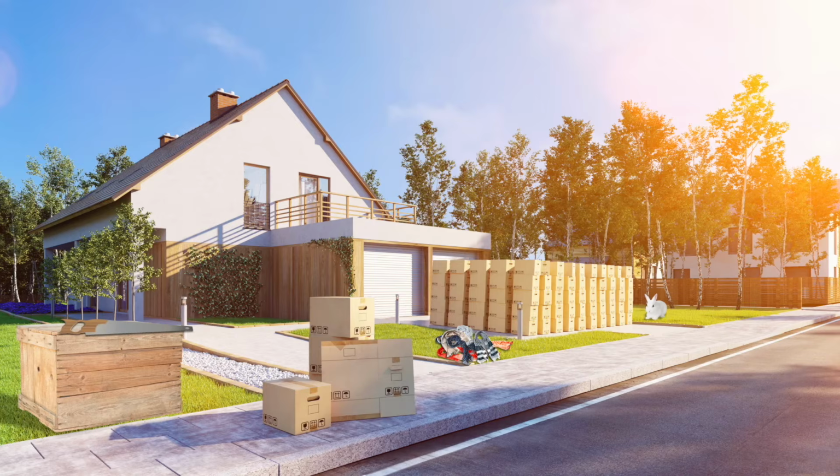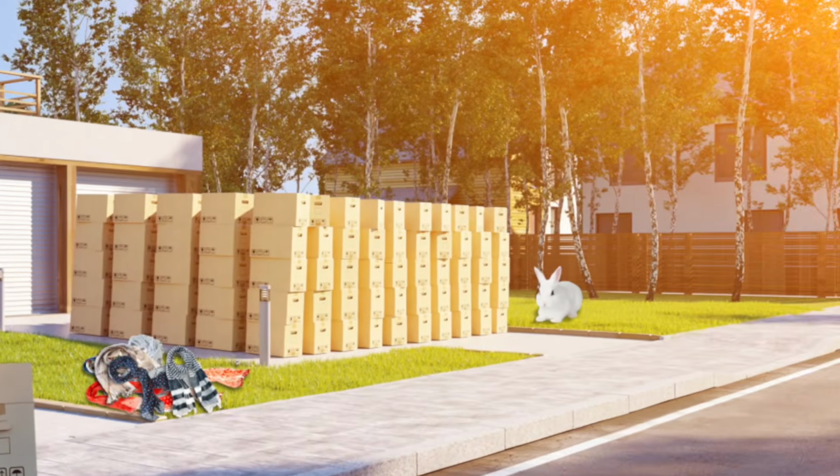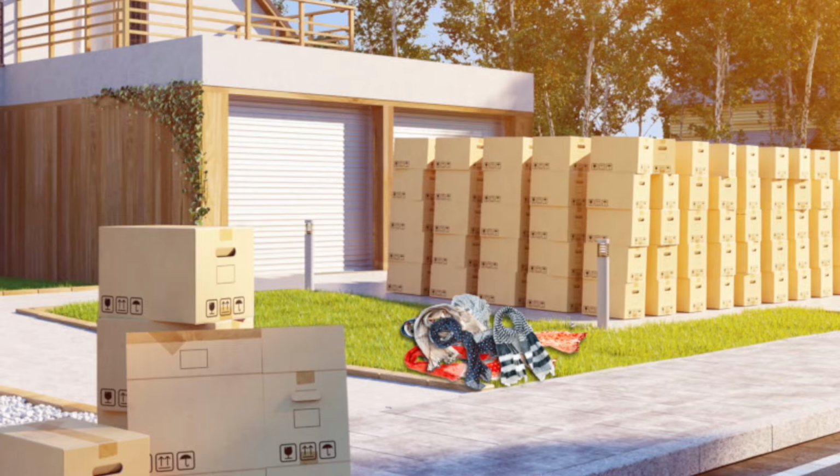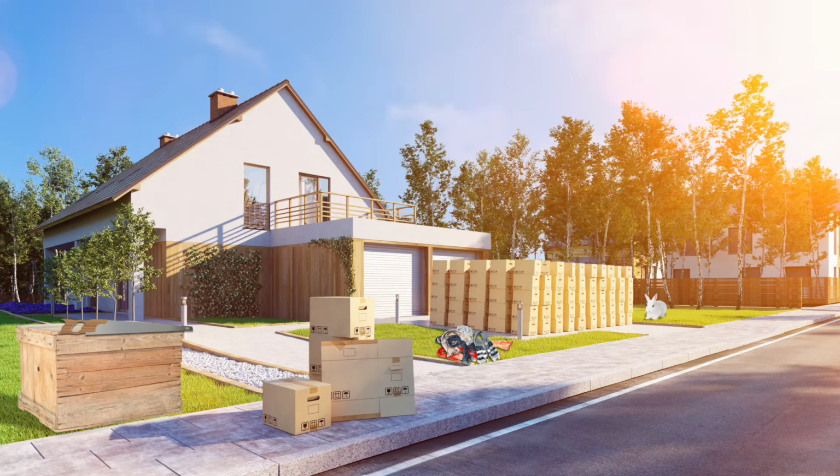Wow, look at that! A giant box and a saw? A white rabbit? A bunch of silk scarves. What kind of people do you think my new neighbors are? Carpenters? Veterinarians? Fashion designers? Let's put on our detective hats, look for more clues, and get ready to make some inferences.